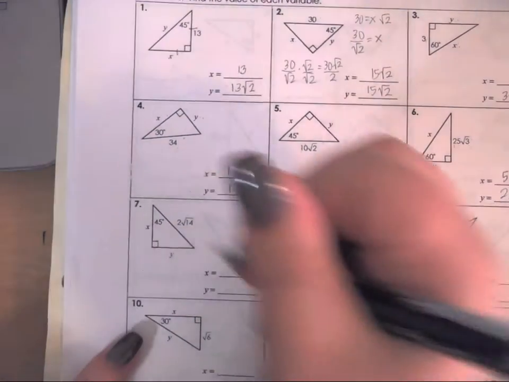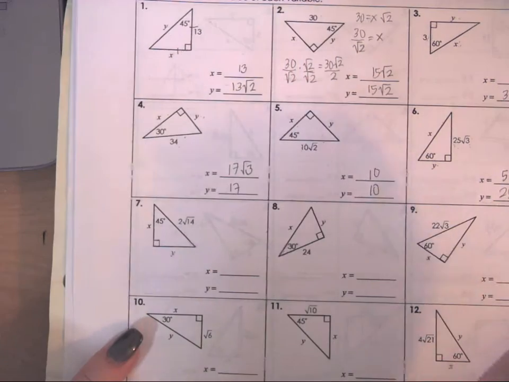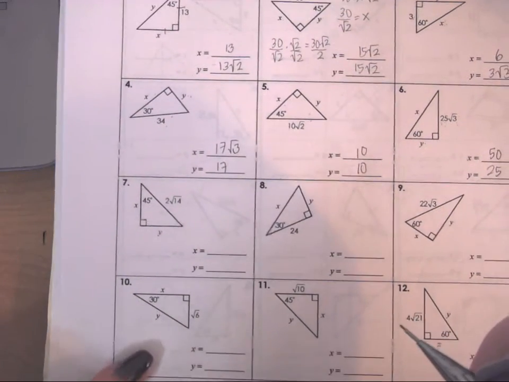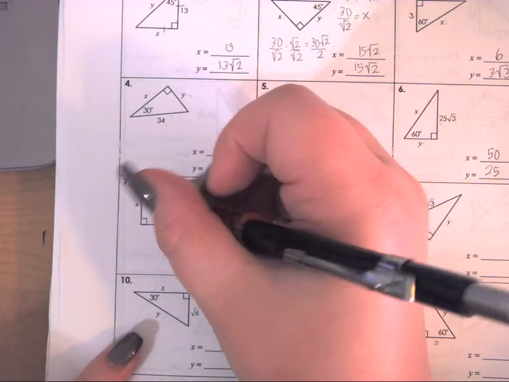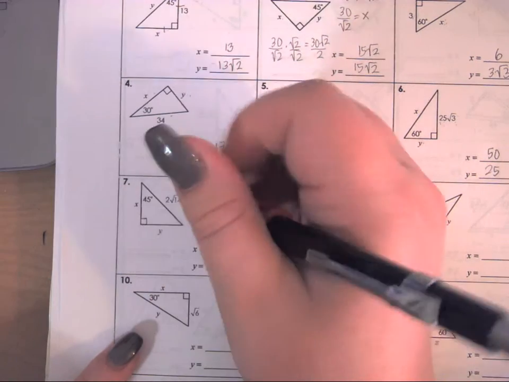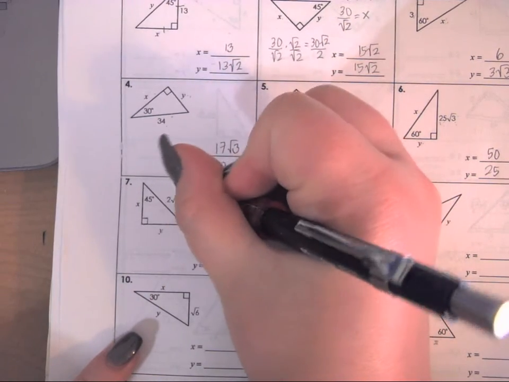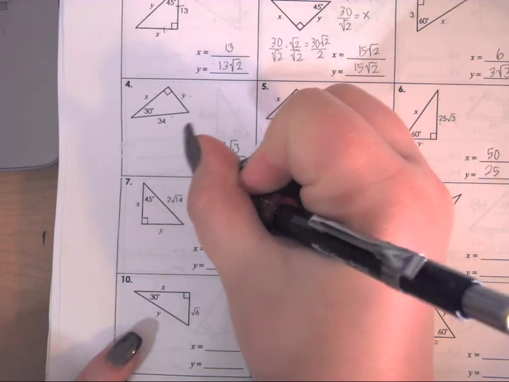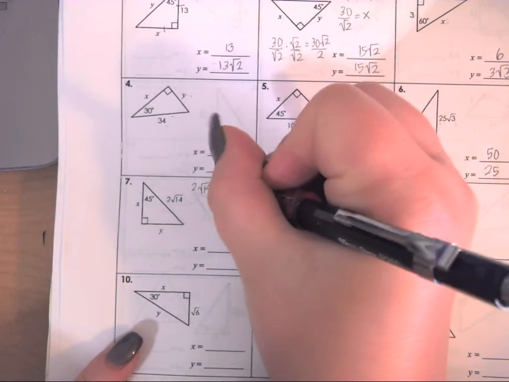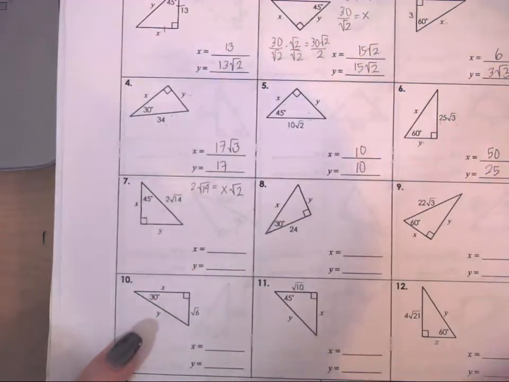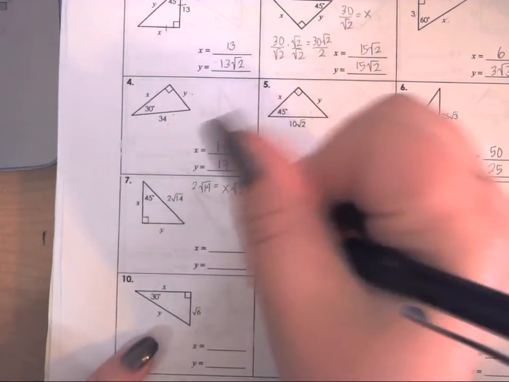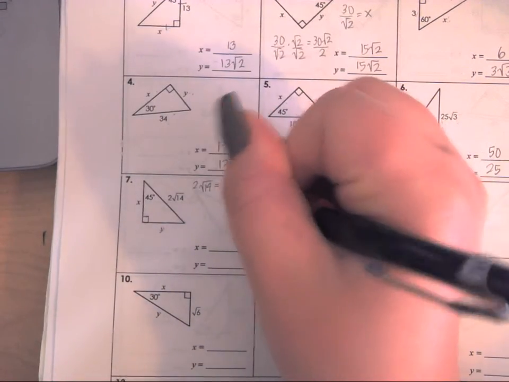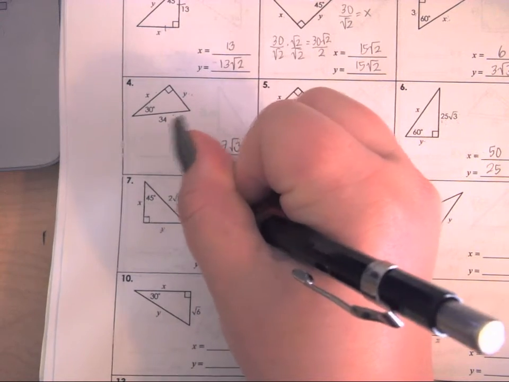Okay, so these are ones where you have to work backwards and kind of divide. So remember, for 45, 45, 90, the hypotenuse is the leg times root 2. So 2 root 14 equals the leg times root 2. You can use x or y, it doesn't matter, because they're going to have the same length. So then you divide both sides by root 2.